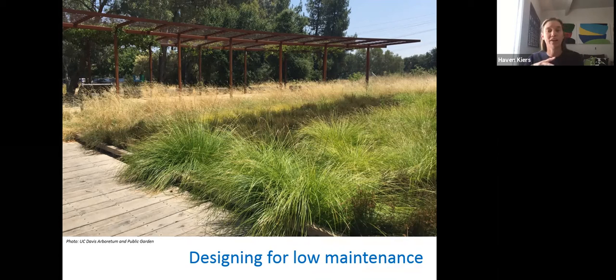And so one of the ways to design for low maintenance is really to create spaces where you don't let the weeds come up through ground covers, through grasses, and letting the plants really take over so that the weeds can't get in. Next slide.